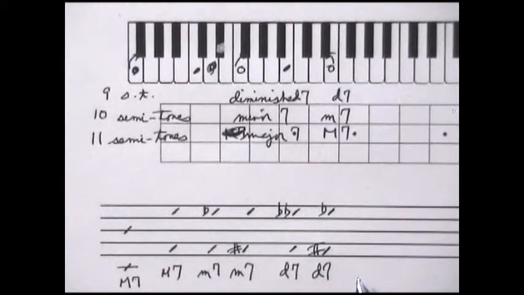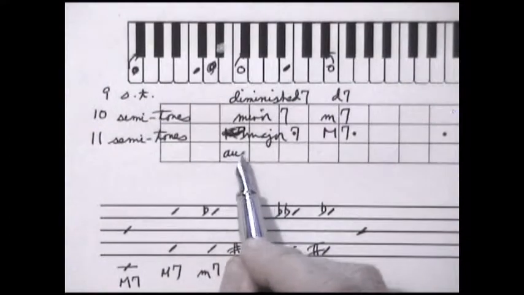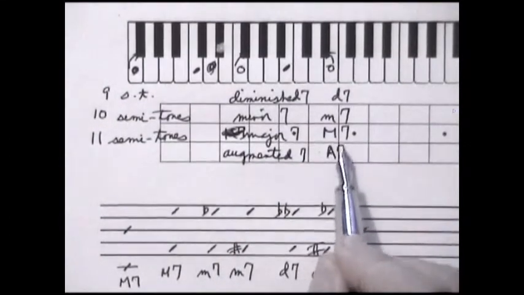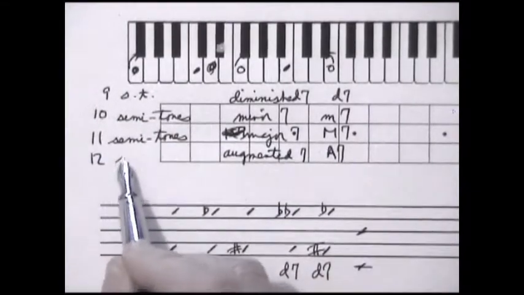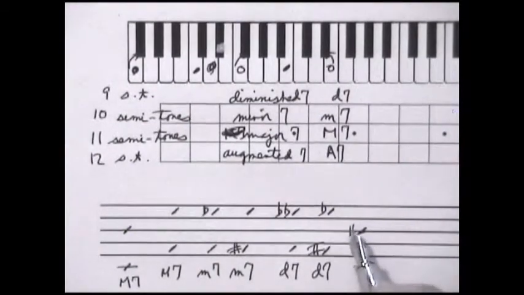From the major seventh interval, like C to a B, if I make the interval larger by 1 semitone, I will have an augmented seventh. That's abbreviated capital A7. It has 12 semitones. And we could do that by making the upper note higher by a half step, by sharpening it.